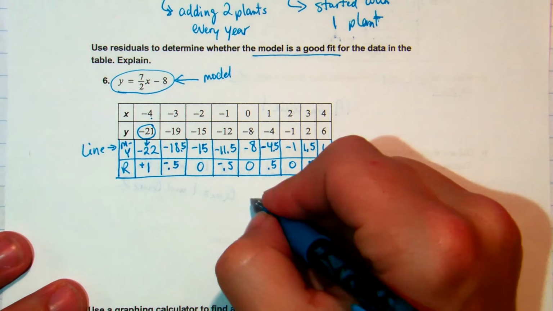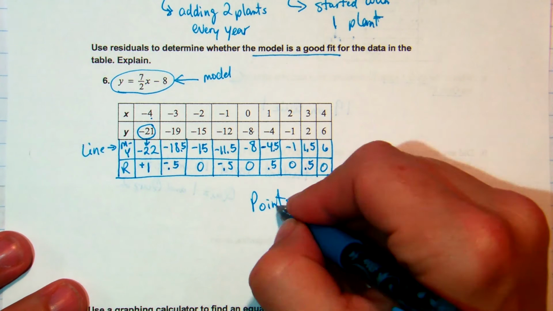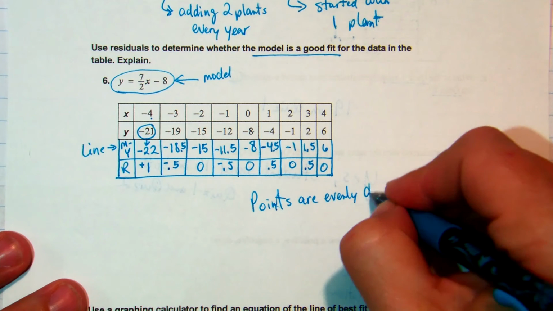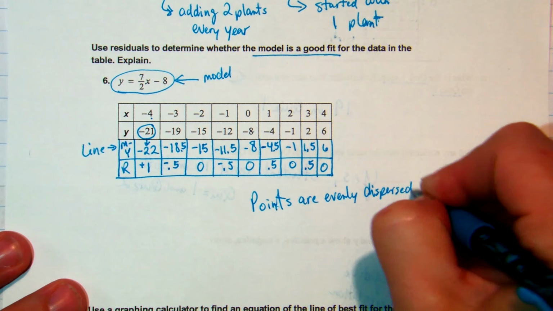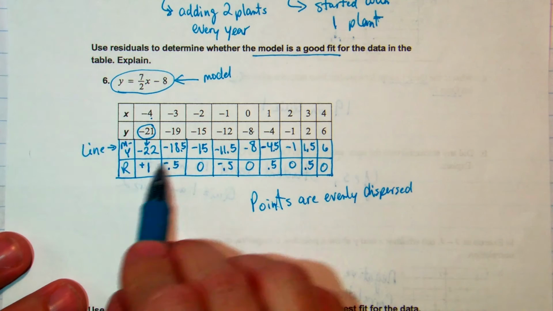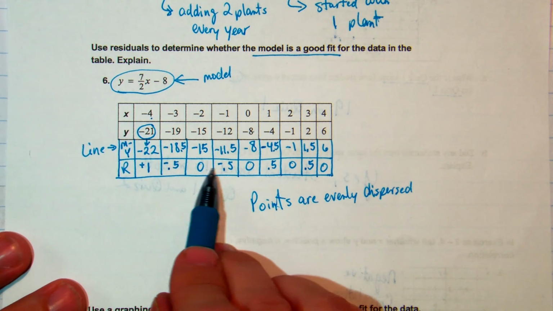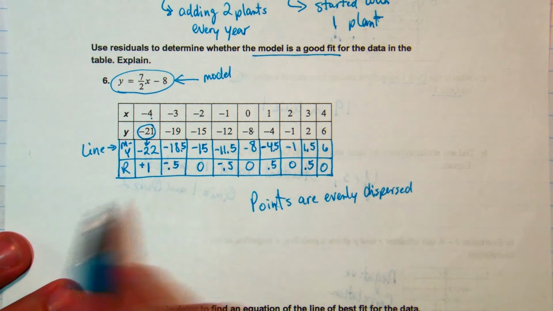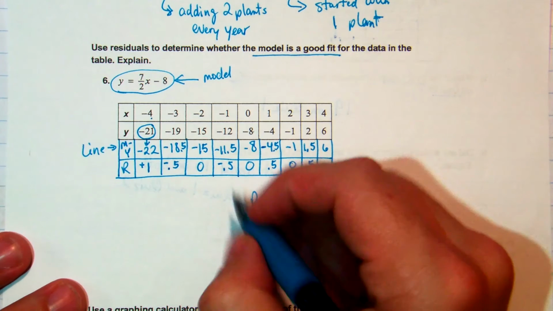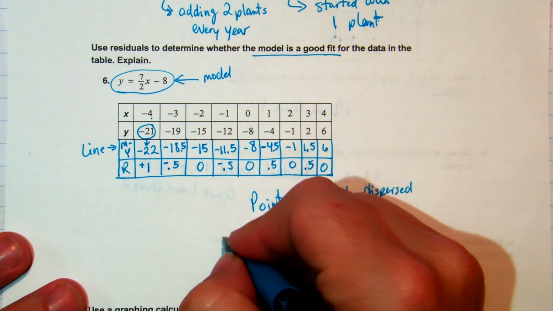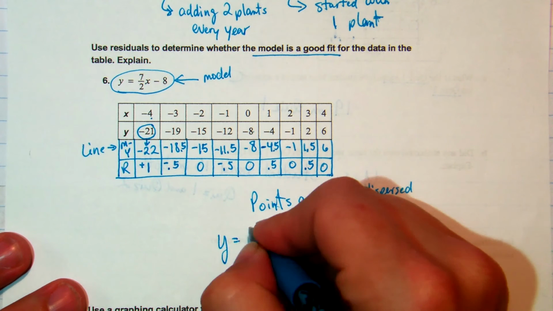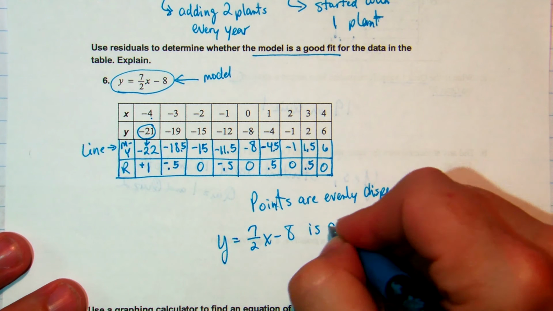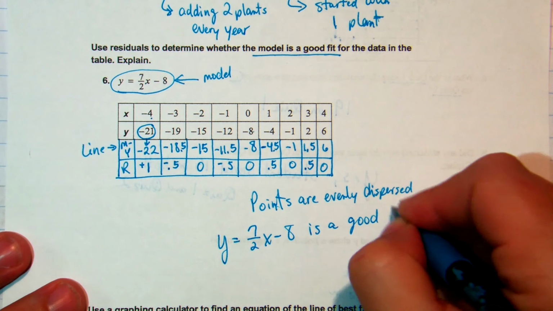Now, the points are evenly dispersed. If you notice, the line goes along here, touching some of the points and just barely above or below the rest of them. So the points are evenly dispersed. Y equals 7 over 2x minus 8 is a good fit.